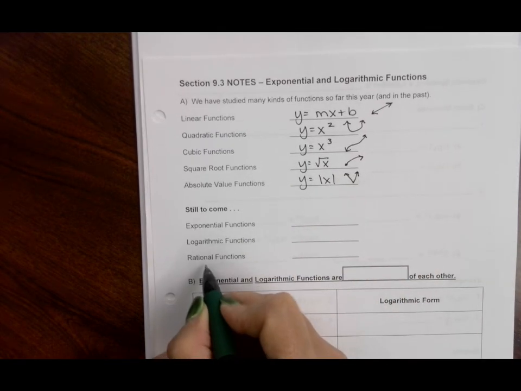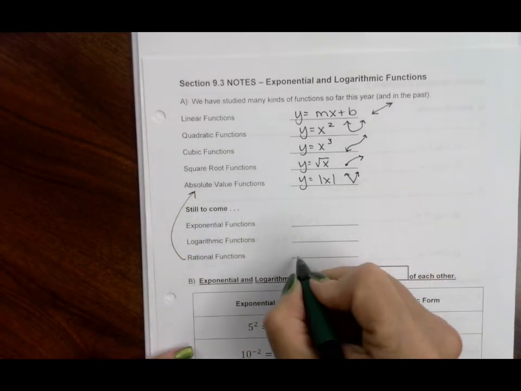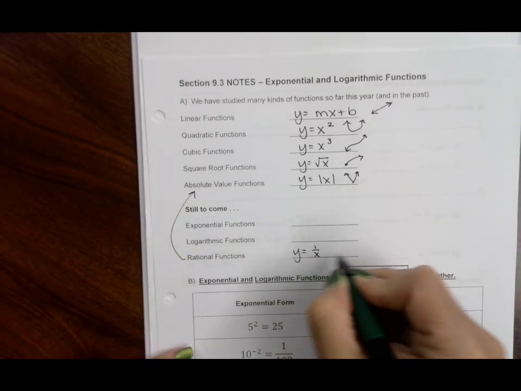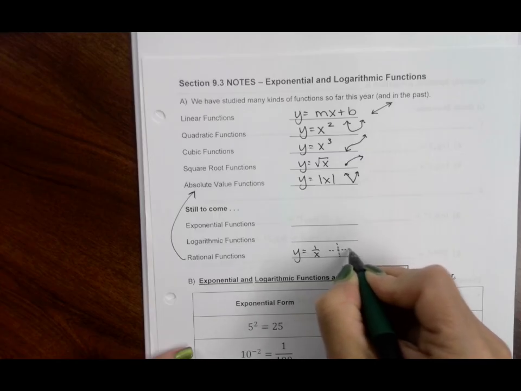Down here, we've done rational functions. So this needs to come up here too. We've done rational functions. That's 1 over x. And that's this guy with our asymptotes.